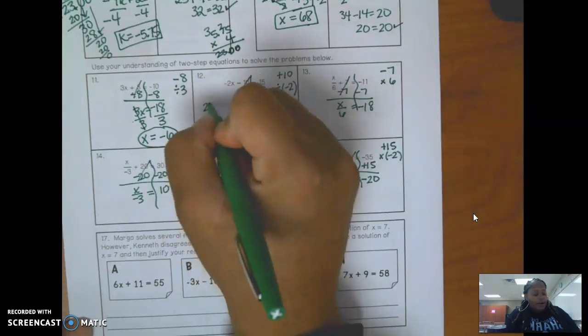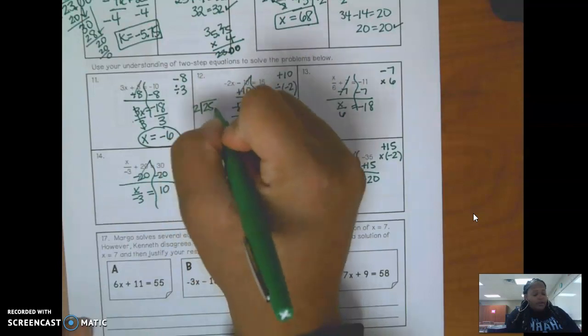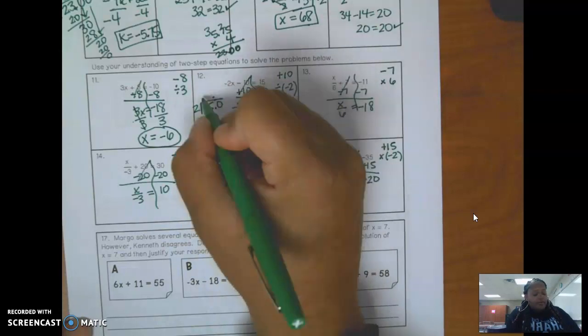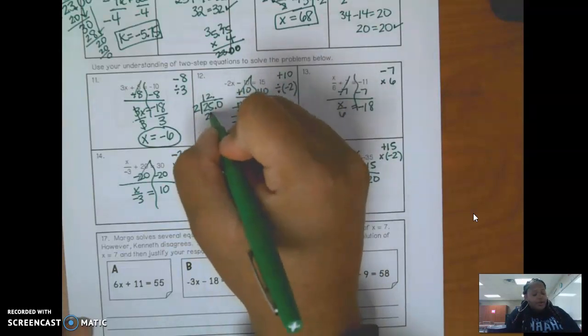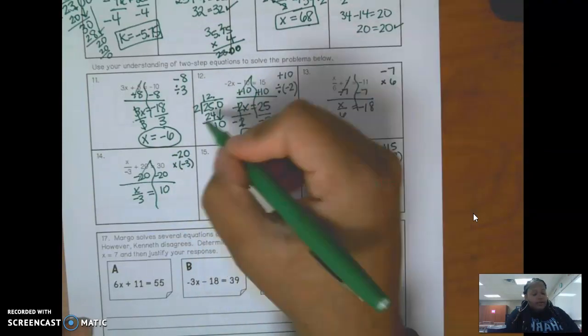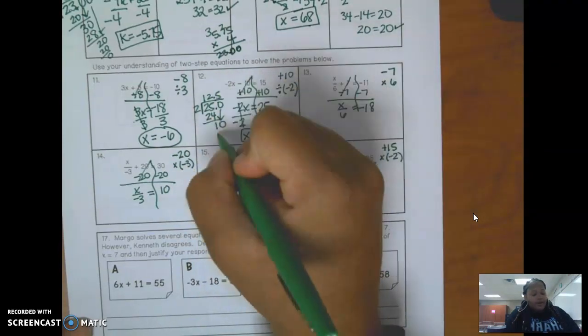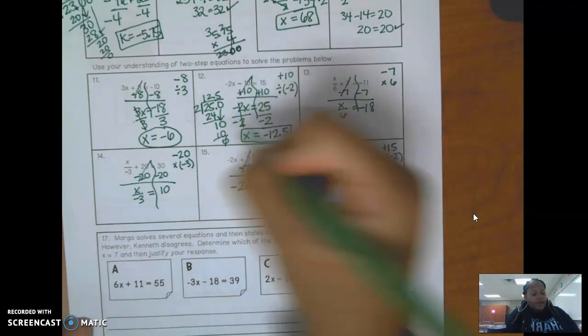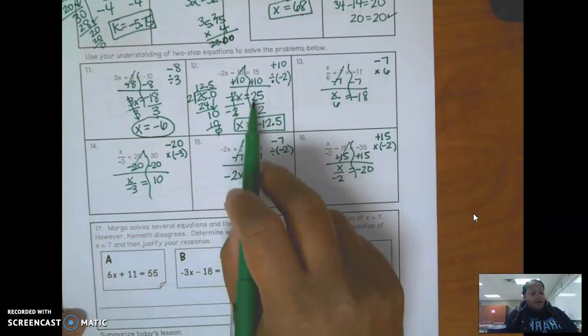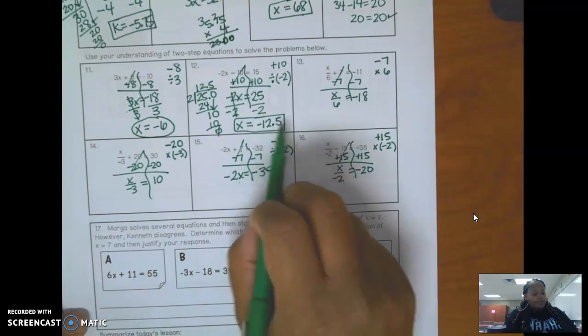And in order to do that, we come over here, 25 divided by 2. 2 goes into 25 12 times. 12 times 2 is 24. 1, 0, bring down that 0. 2 and a 10 is 5, and then I'm left with no remainder. All right, so that's negative 12.5. So half of 25 is 12.5.